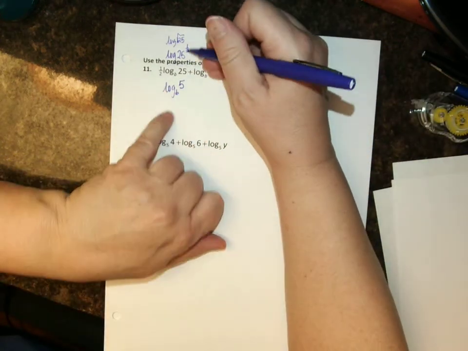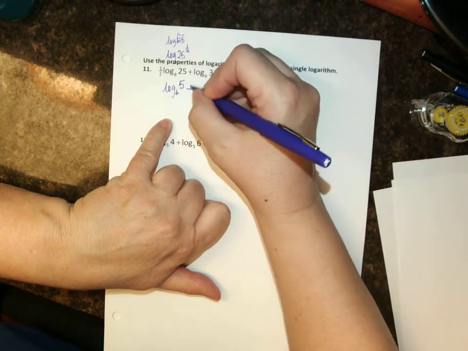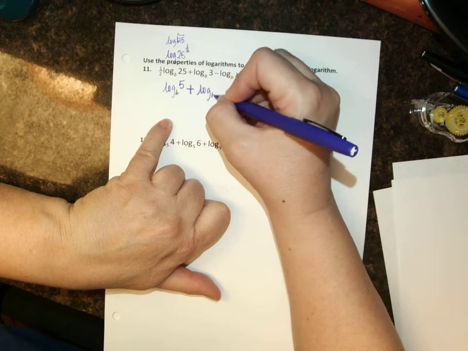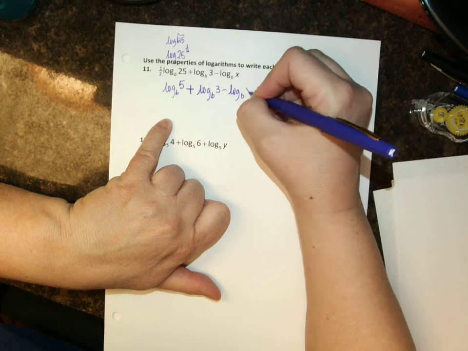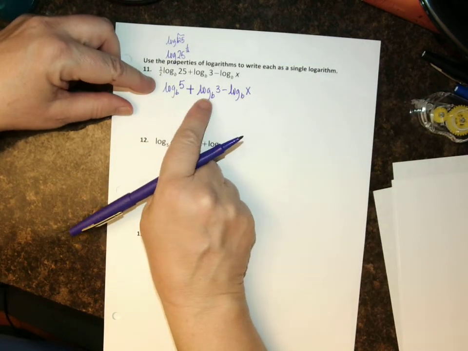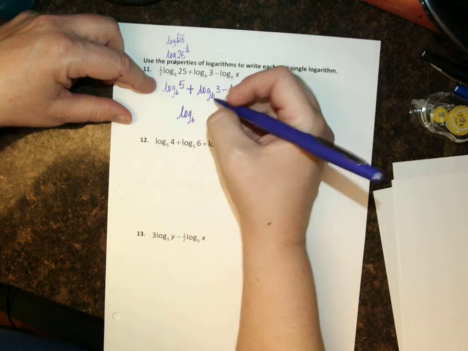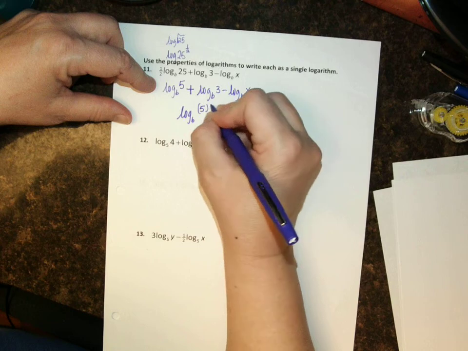Okay, again, I worked that up this way. Play this back over again if you want to hear me explain that again. And then I'll go ahead and write this out. I don't want to do too many steps at once. Now, things that are added, when we write it as a single log, we multiply them. So I have to take the 5 times the 3.